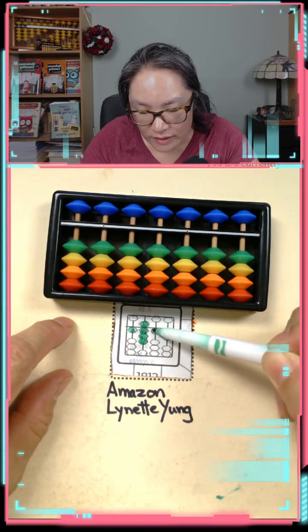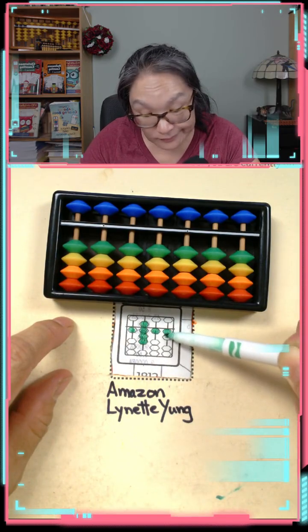It is so old. It was around before Christ. Mesopotamia.